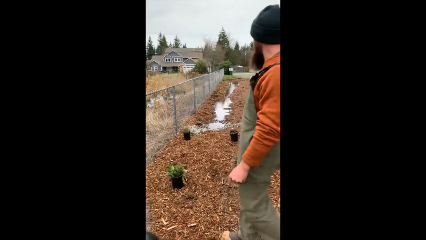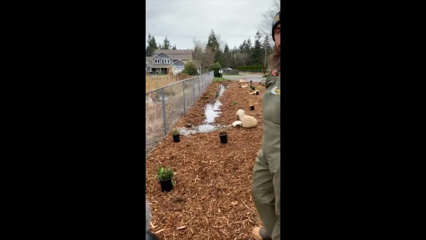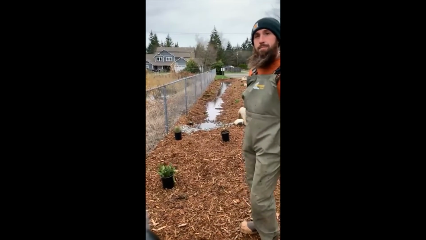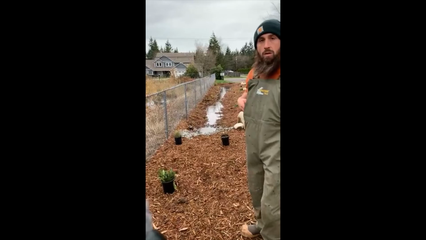Awesome. Yeah. And do you have a crew that you installed these projects with? In the past, we've had a Veterans Conservation Corps crew, which you were a part of. And now we have just a community conservation crew with still some veterans and everything else.